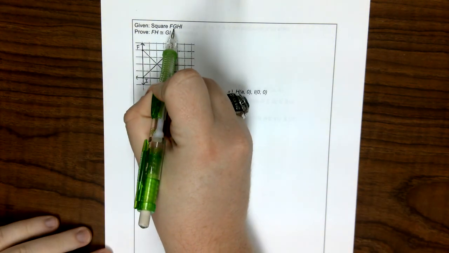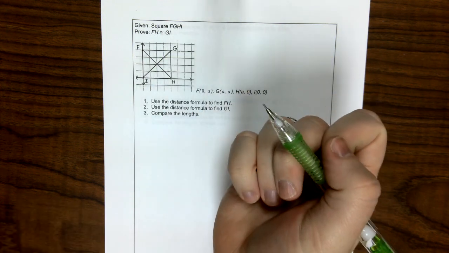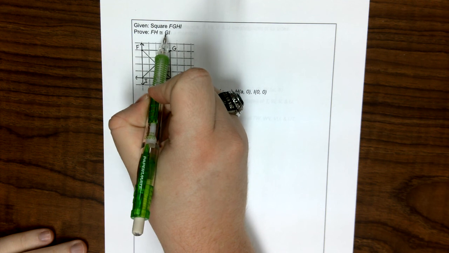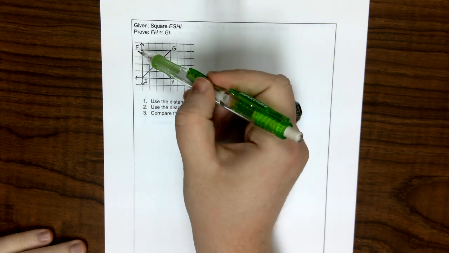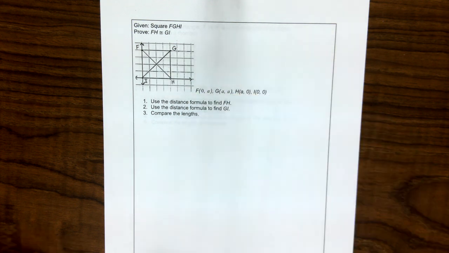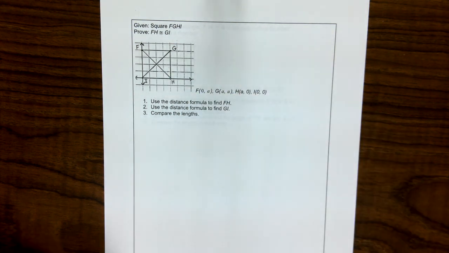So we're still proving things. This time I've given you a square FGHI, and we're trying to prove that FH is congruent to GI. So look at our picture. FH is congruent to GI. That's what we're trying to prove. This is a property of a square. It's also a property of a rectangle. And a square is always a rectangle. So that's why this works for squares.